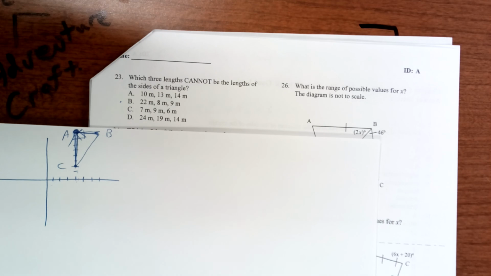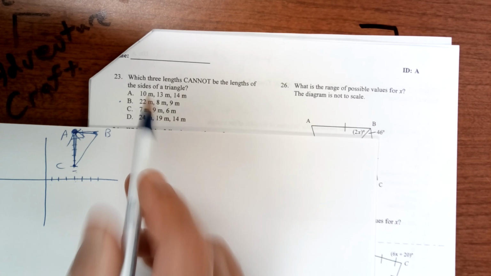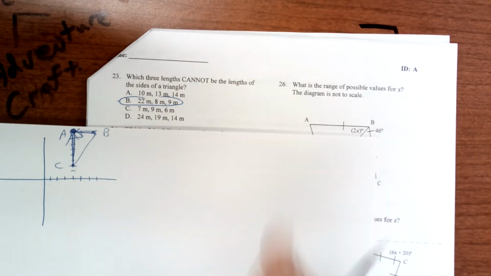Which sides cannot be a triangle? Let's see. This is 17, and 17 is not bigger than this one, so we'll just go right to the answer on that one, just to save some time.